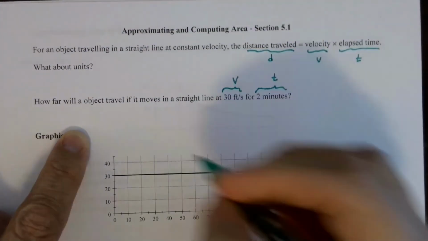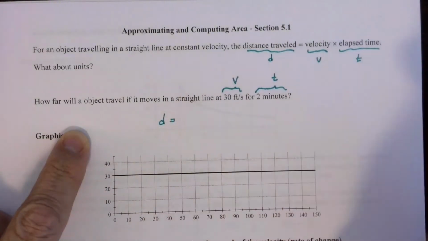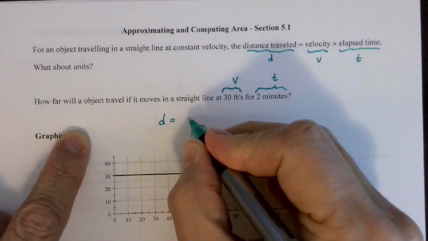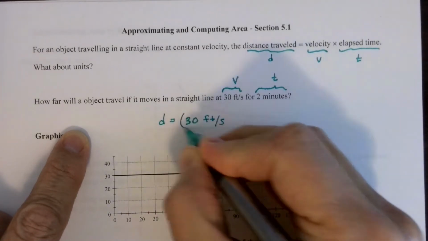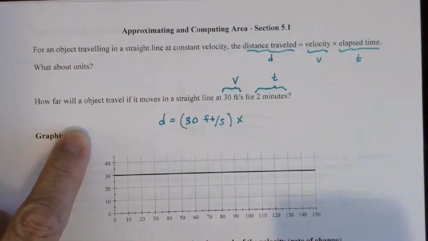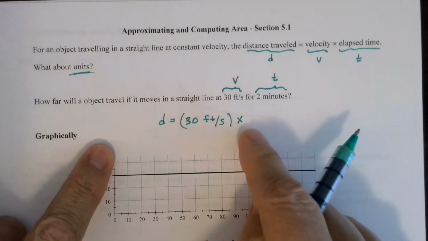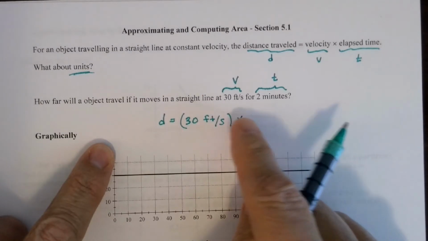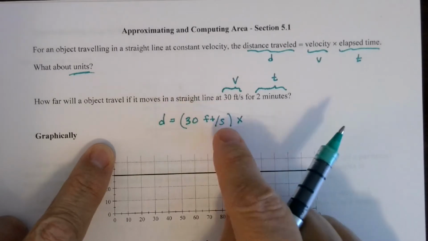So how far will the object travel? What will its distance be? It's the velocity times the time. And so you've got 30 feet per second is the velocity, and then times the time. But here we've got to be careful about the units, right? Because 2 minutes, are we going to multiply it by 2? No, because the units for our velocity are 30 feet per what? Second. Time units are seconds.